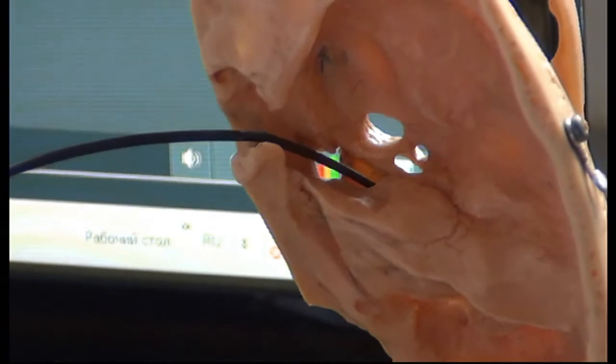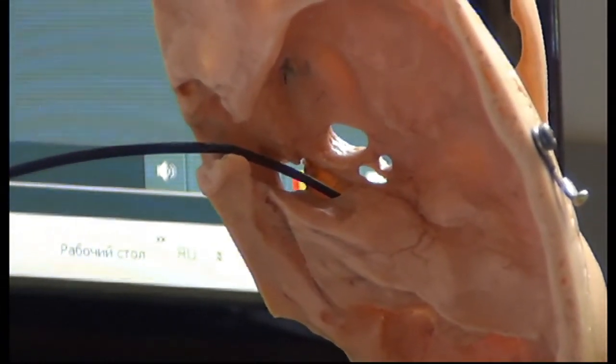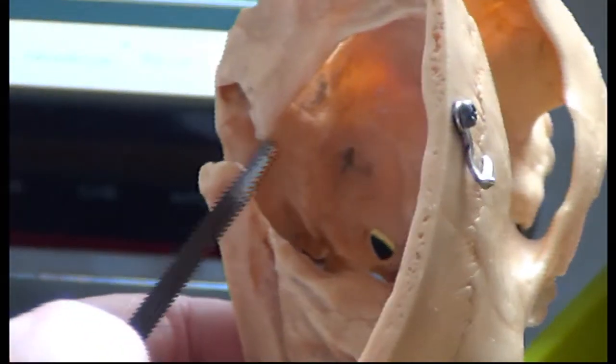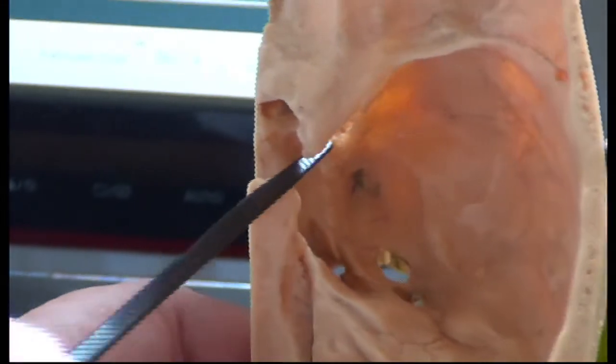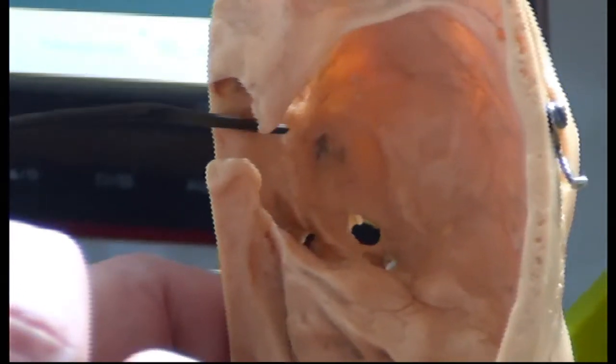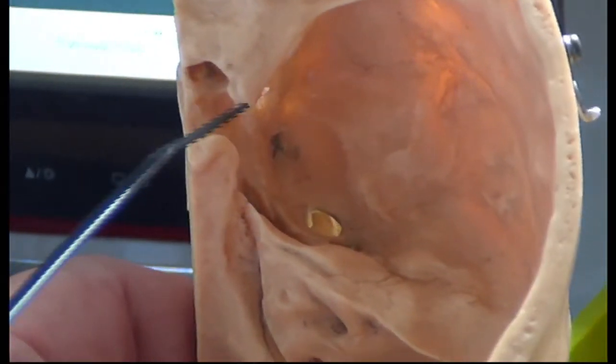Here pars petrosa finished, and the next part, about 2 centimeters, passes on the side of the Turkish saddle, here in sulcus caroticus, and the finishing border of this pars cavernosa is this structure.